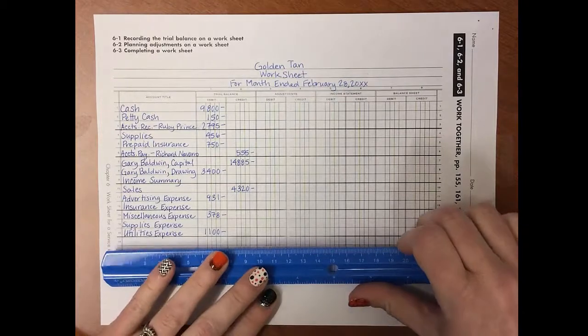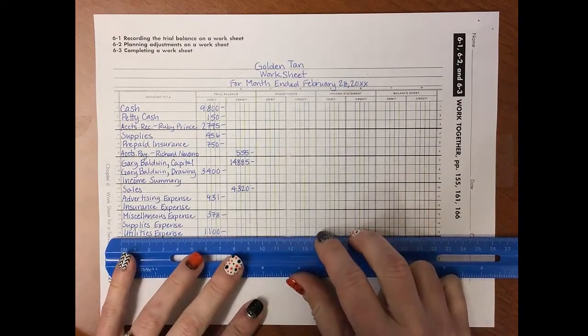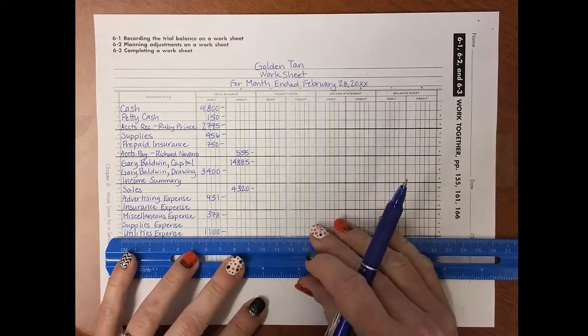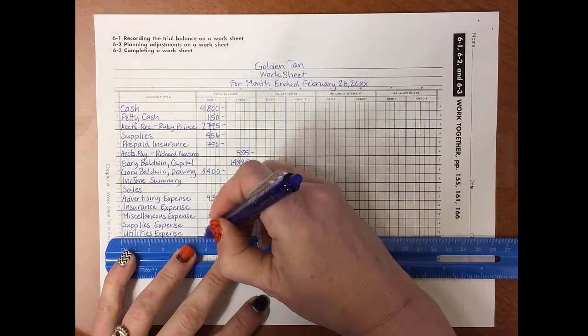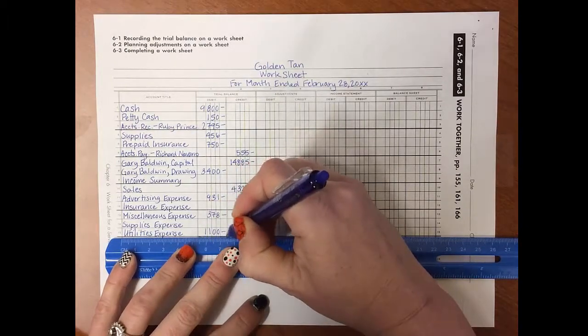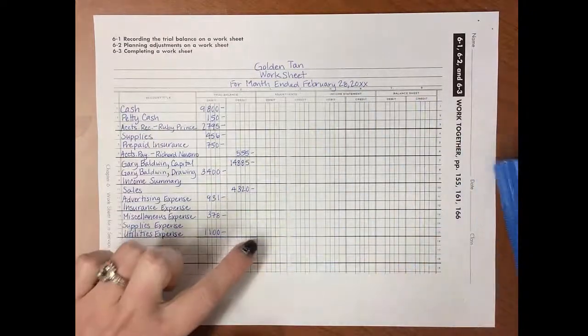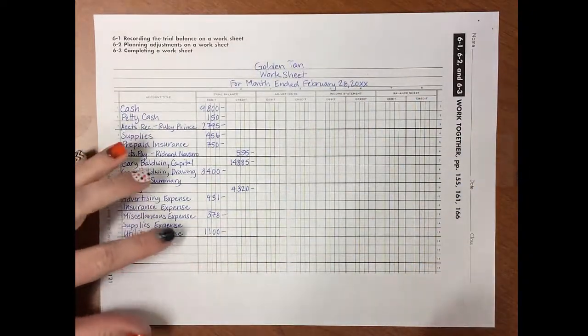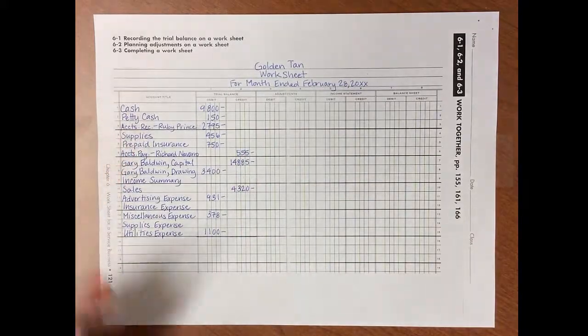Our next step is to take a ruler, and we are going to create a single rule or a single line. You do need to use a straight edge like a ruler. So we do a single line underneath both of those columns, and then we're going to total the debit column and total the credit column.